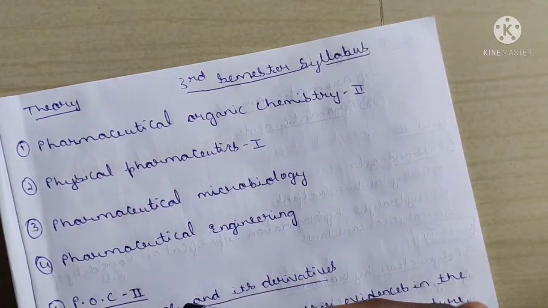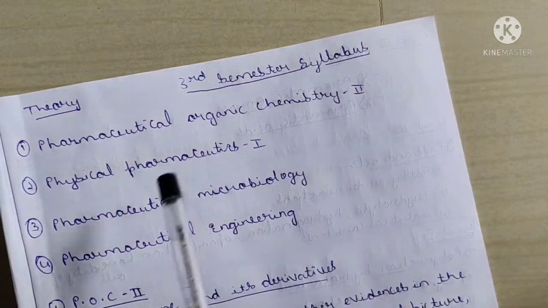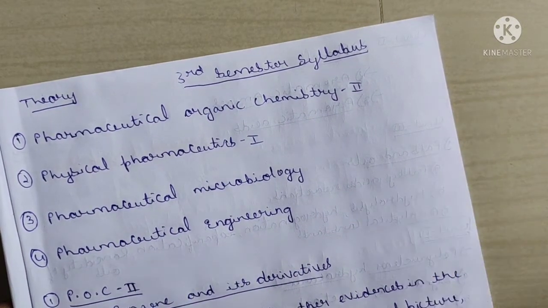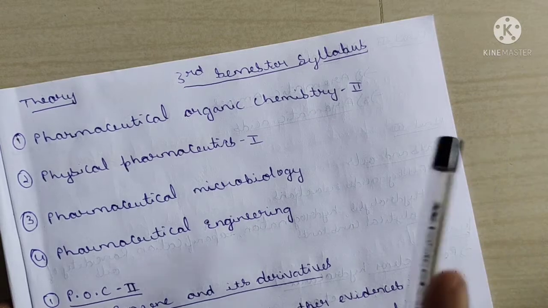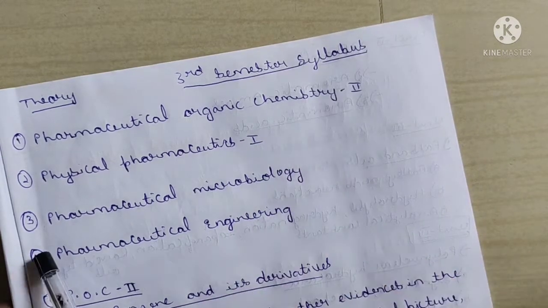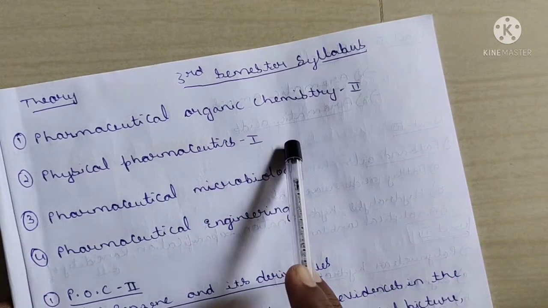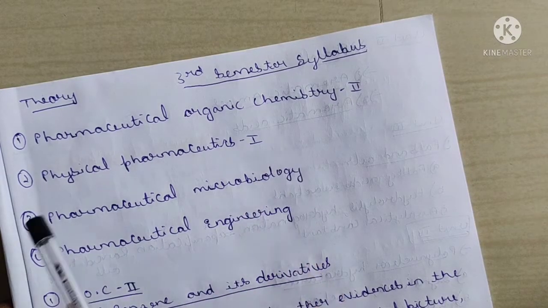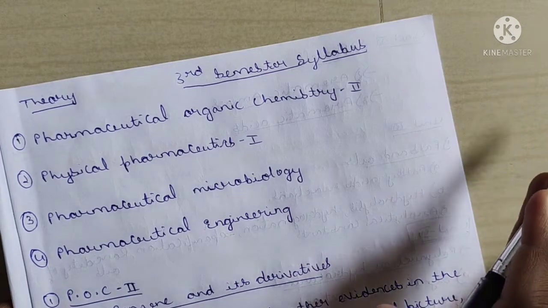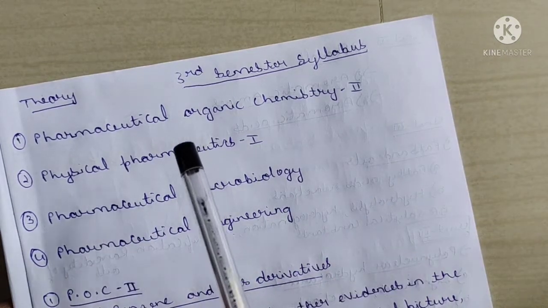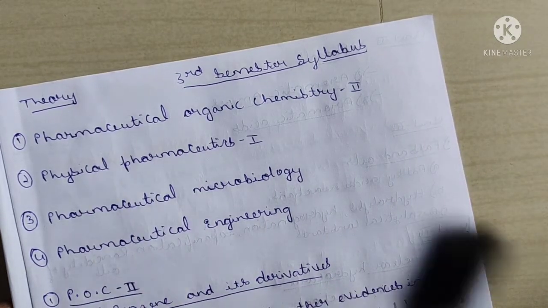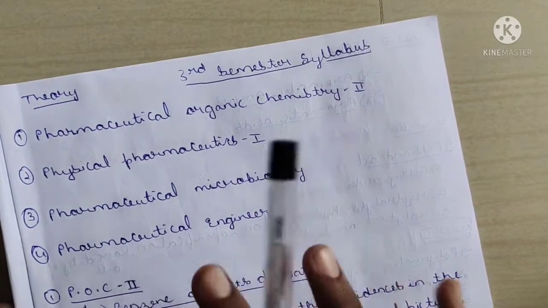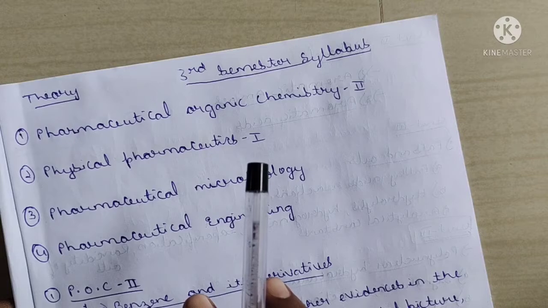Now these are the 4 subjects in the theory, and the same 4 subjects are in the practical. The first subject is Pharmaceutical Organic Chemistry 2. We studied Pharmaceutical Organic Chemistry 1, and here we will study the 2. Then Physical Pharmaceutics 1. In first semester we studied the Pharmaceutics 1 subject, and the base of this Physical Pharmaceutics is the Pharmaceutics 1 which we studied in the first semester. Later we will discuss it, don't worry, this is just an overview of these subjects.